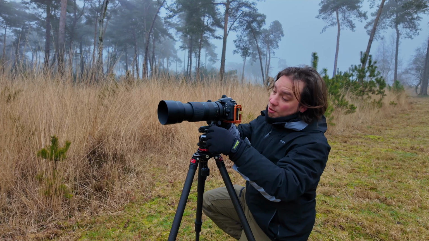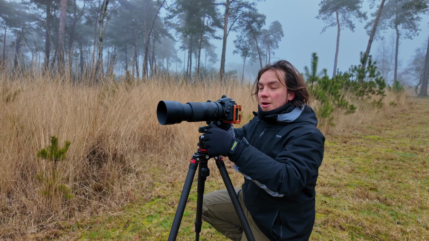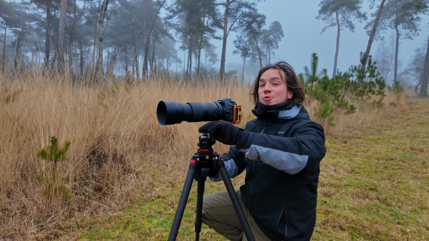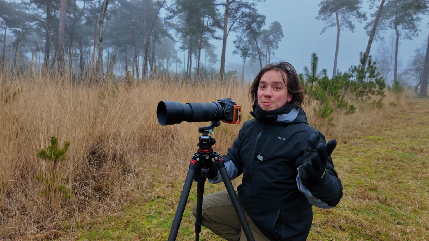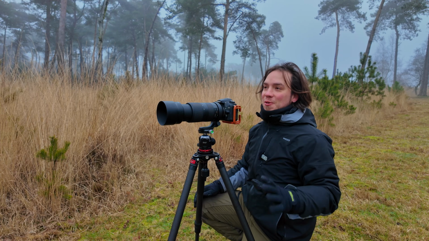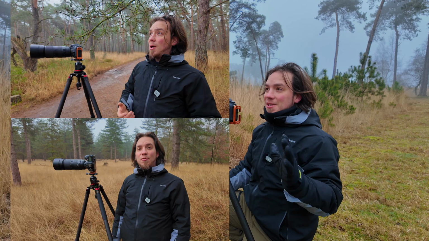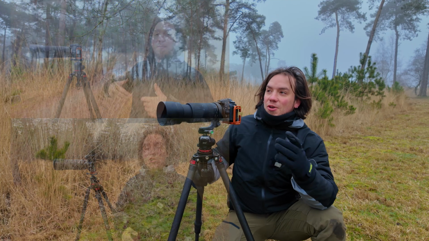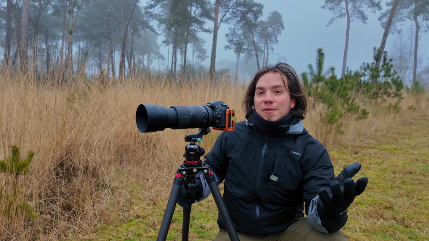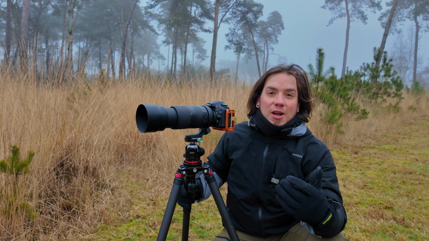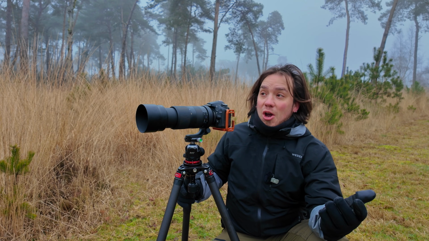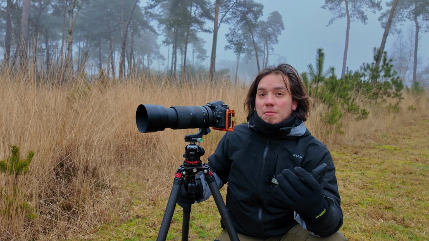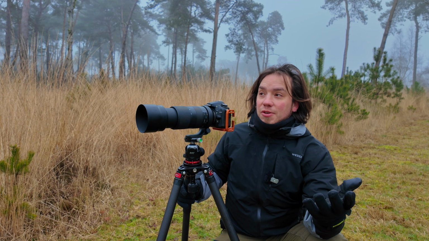And for my first photo with the tele lens today, because in last week's video I already took a few photos with the tele lens, maybe you saw it, maybe not. For this first shot I'm photographing a piece of the landscape, so I don't think you can call it landscape photography, but maybe you can call it nature photography.